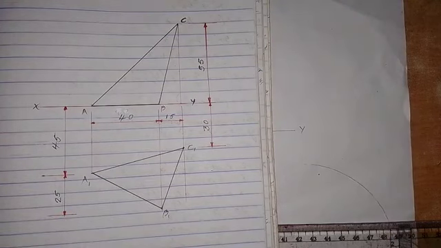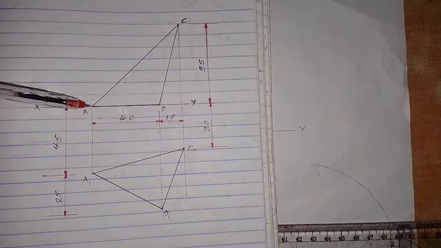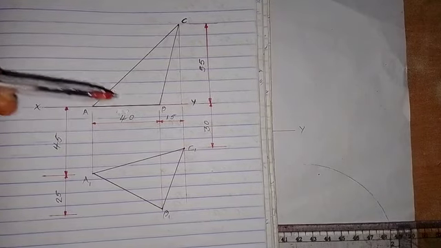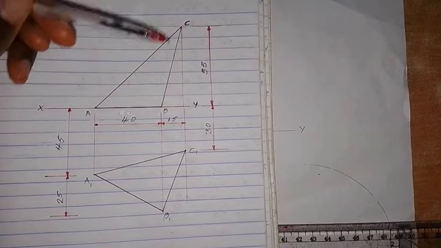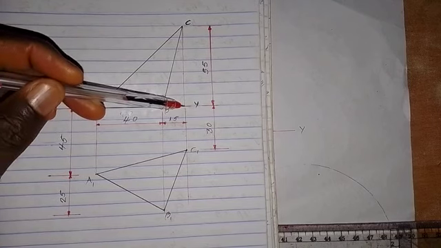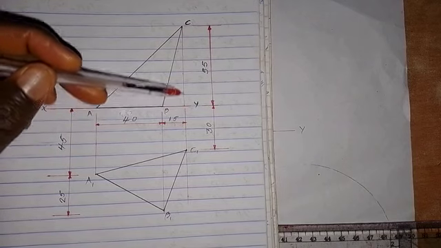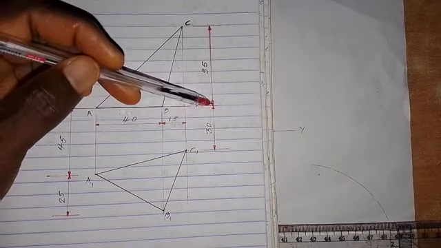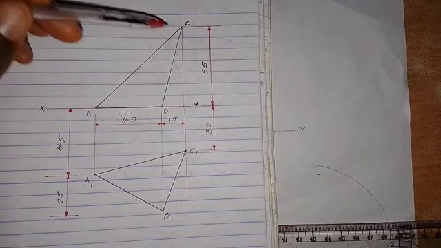I'm going to do that while I pause the video, but I will tell you the dimensions as you can see on the screen. The length AB in the front elevation is 40 millimeters, and to locate point C, we need to take a measurement of 15 millimeters from point B. So the distance from here to here is 15 millimeters. The height of the triangle is 55 millimeters from the XY line. That's how we are going to get this front elevation.